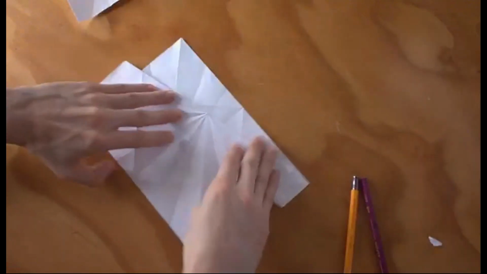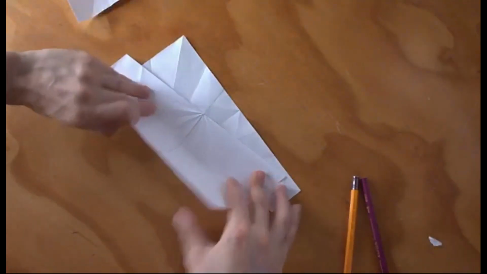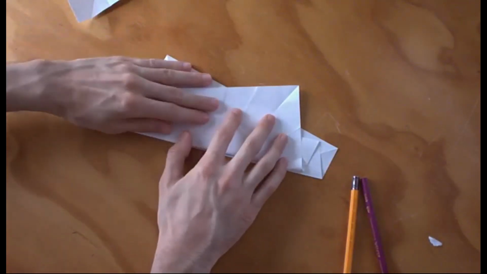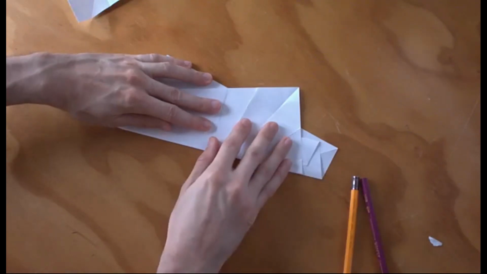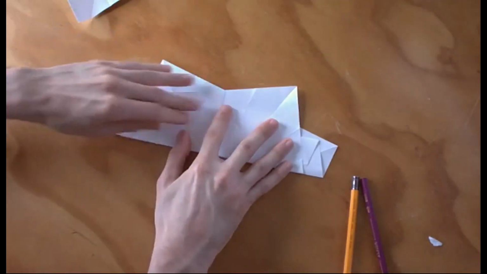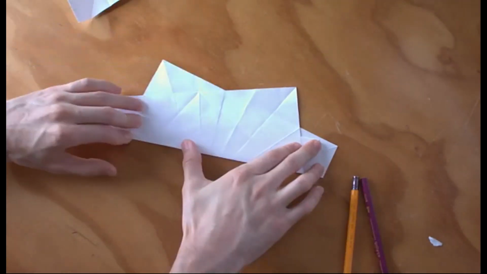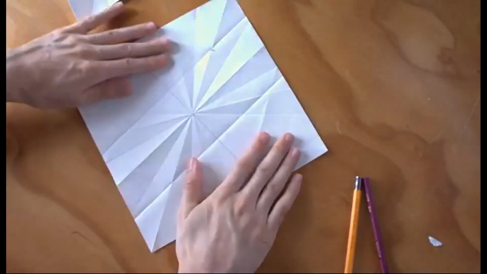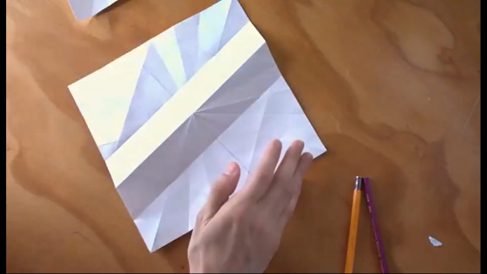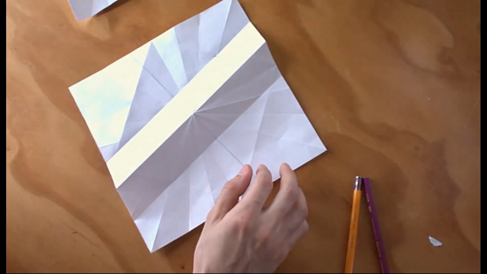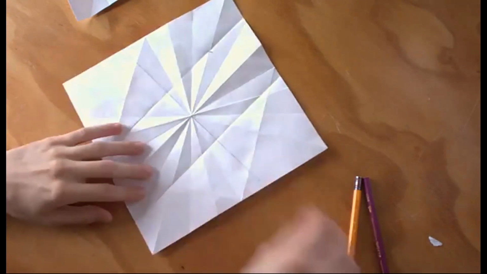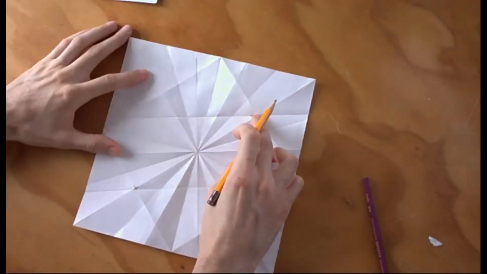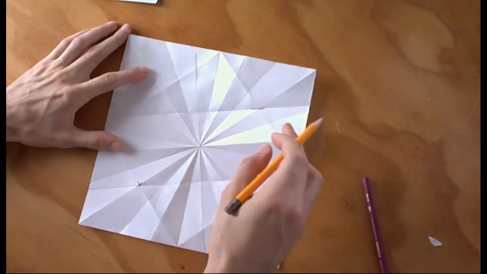We can copy this. This is like a two birds with one stone kind of thing. With this line that I've copied over here, I've got the one on the other side as well.